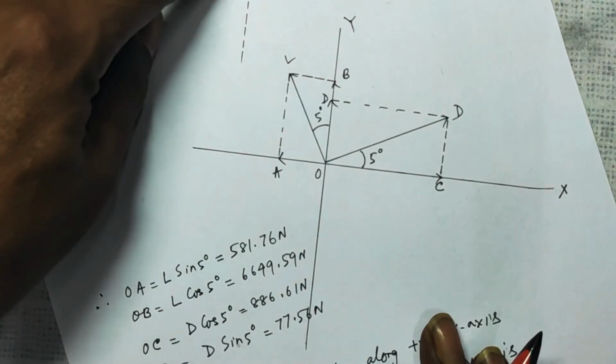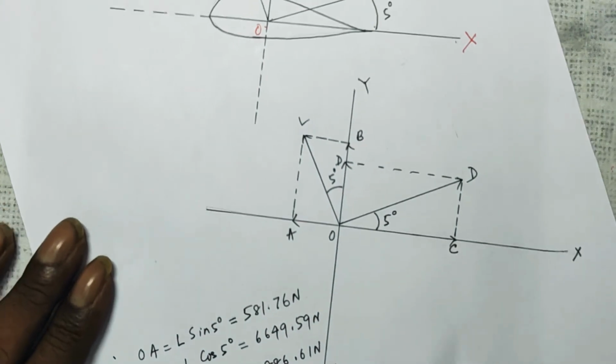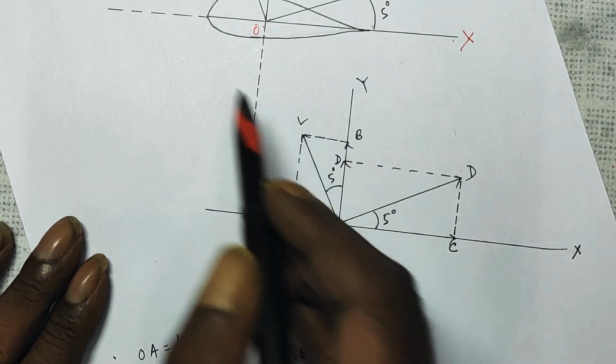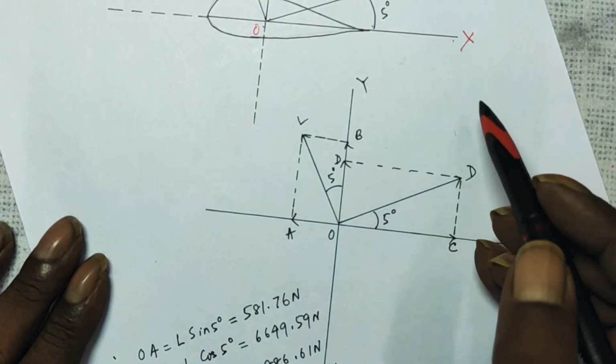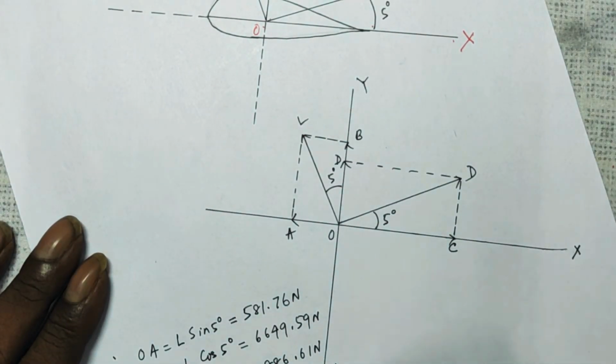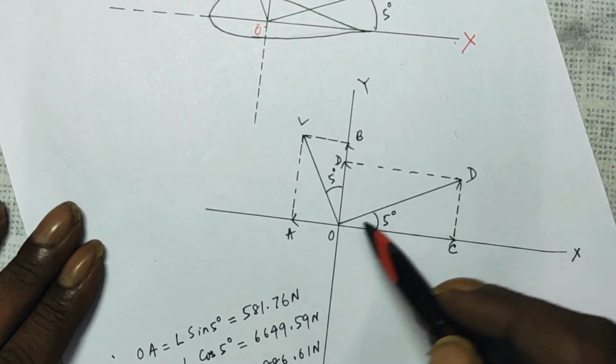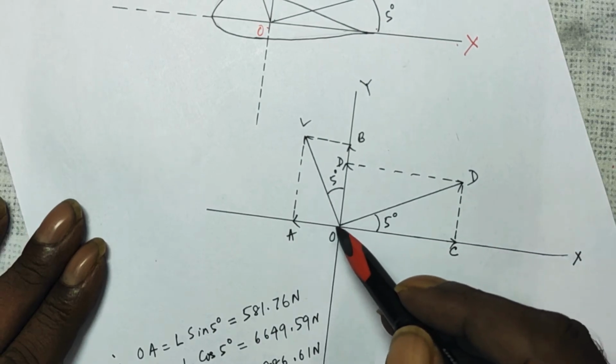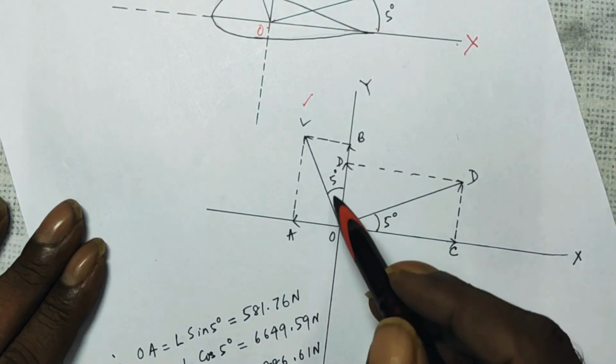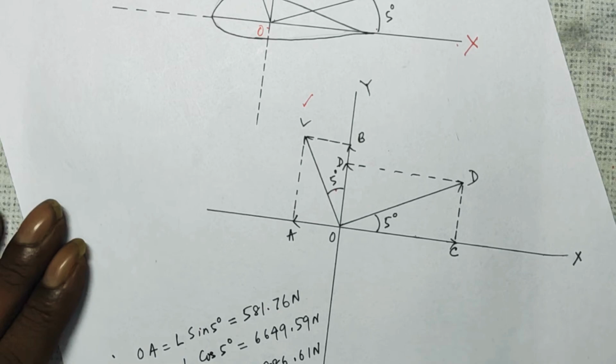Now, I have again redrawn the diagram here. This line is the same as this line, the x-axis. This is your y-axis. And here this is the drag force, the value of D is given. Here is the lift force, the value of L is given. This is 5 degrees, this is 5 degrees.